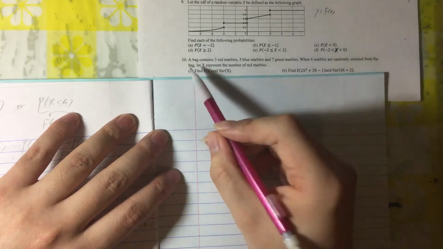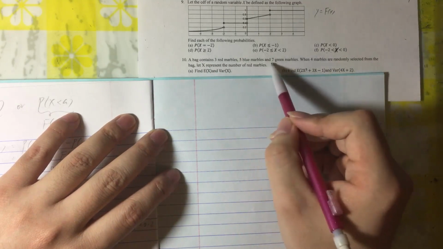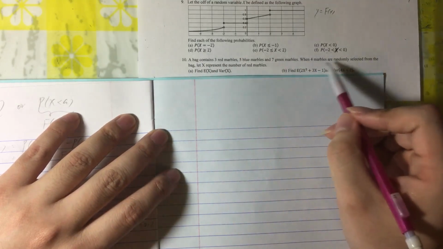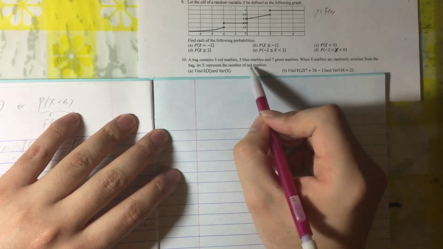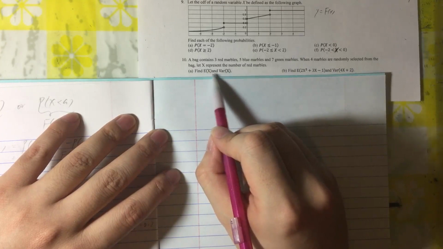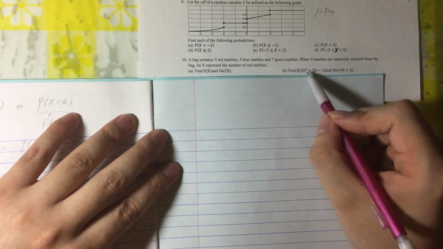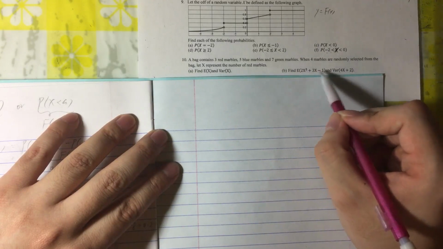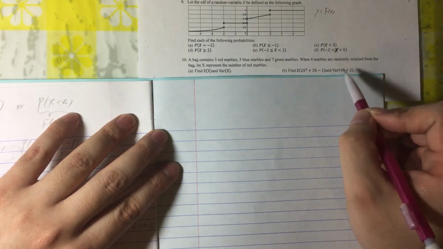Number 10. A bag contains 3 red marbles, 5 blue marbles, and 7 green marbles. When 4 marbles are randomly selected from the bag, X represents the number of red marbles. Part A, find the expected value of X and the variance of X. Part B, find the expected value of 2X squared plus 3X minus 1 and the variance of 4X plus 2.